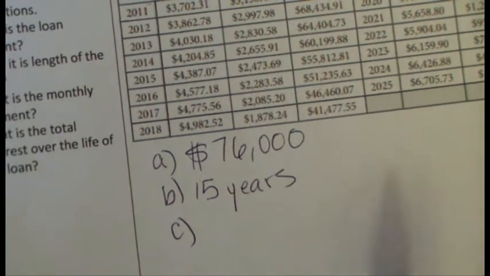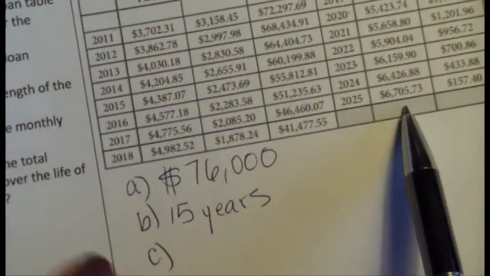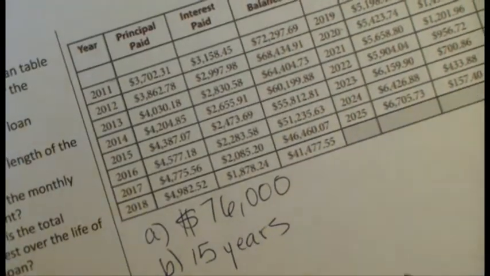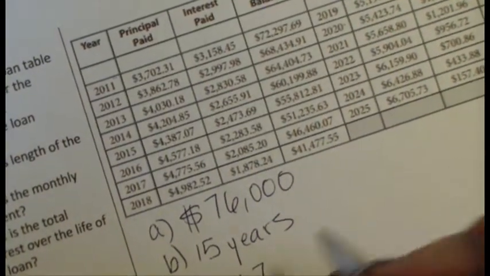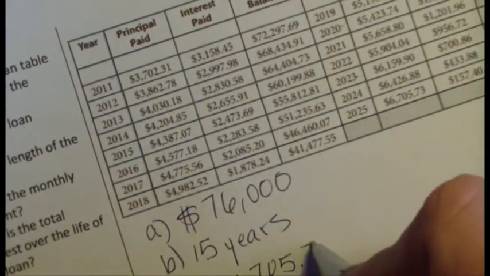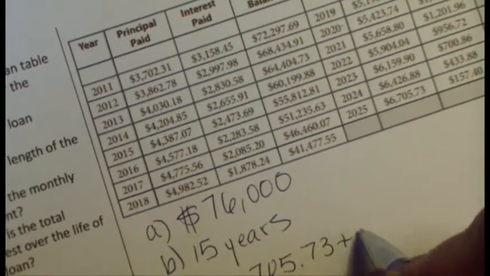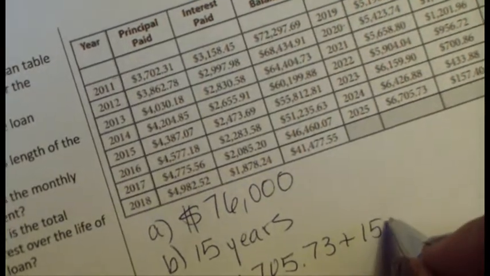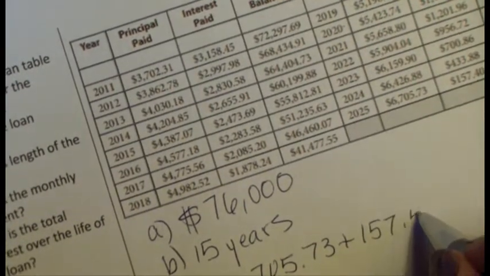So I'm going to take just this last year right here, because that's an easy number to work with. So $6,705.73 plus $157.40.